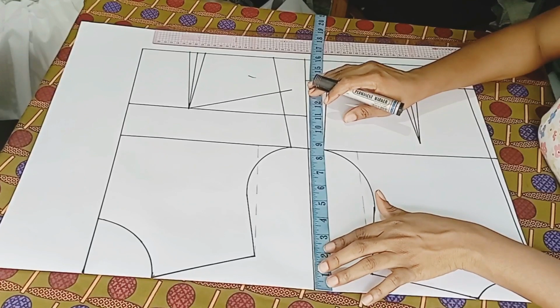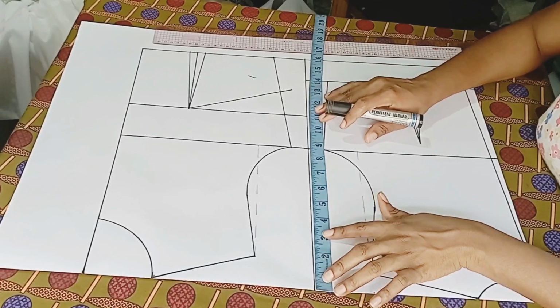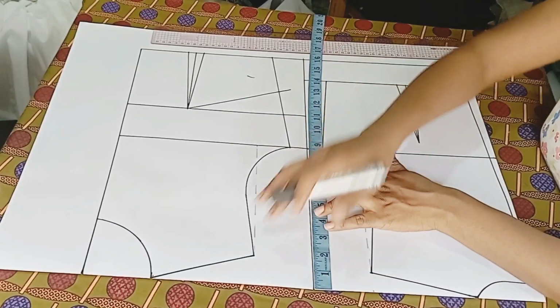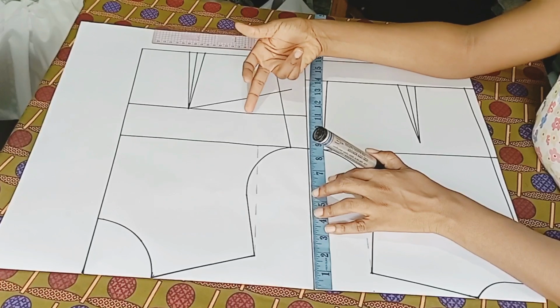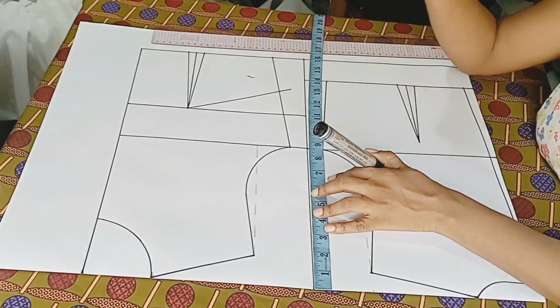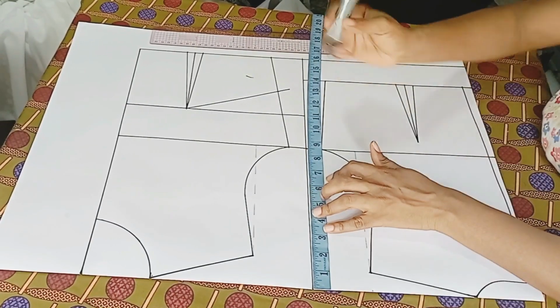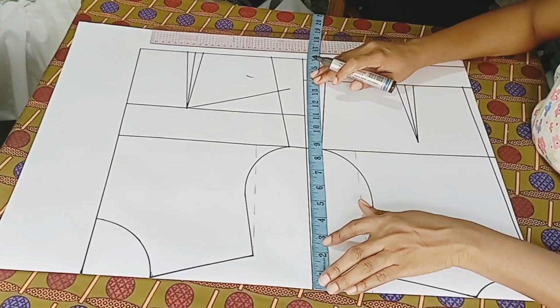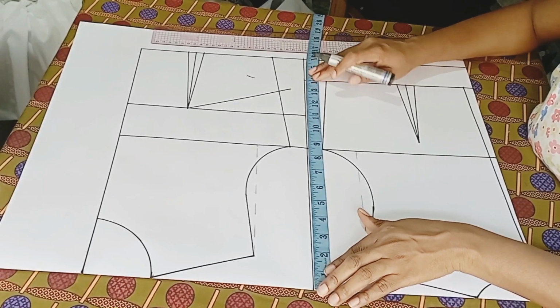Now the first measurement you need is your underbust measurement, okay? For this block, we already have our shoulder line, we have our chest line, we have the bust line, and we have the waistline. Now the only line that is missing here is the underbust line. I'm working with a shoulder to underbust of 14.